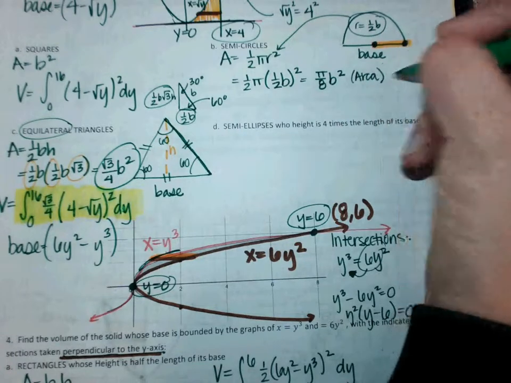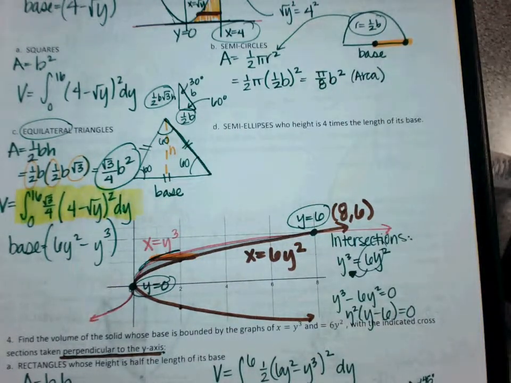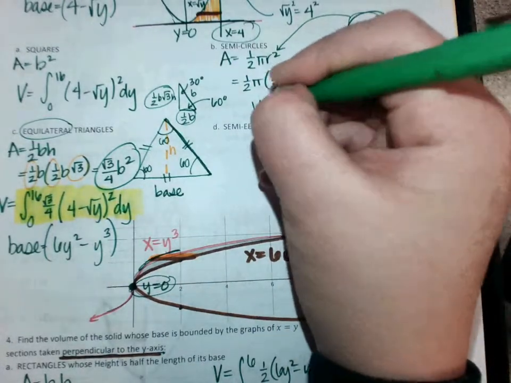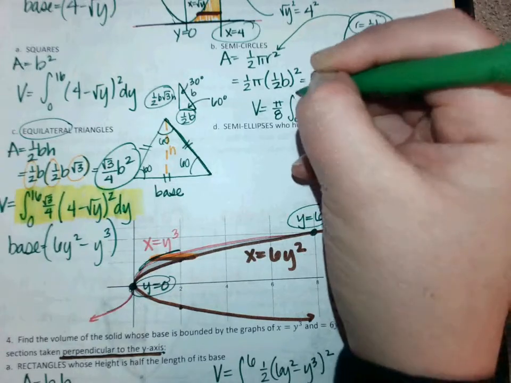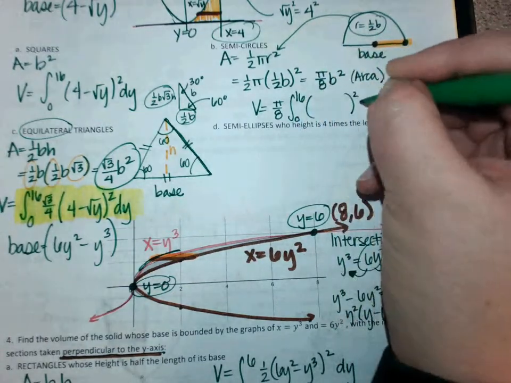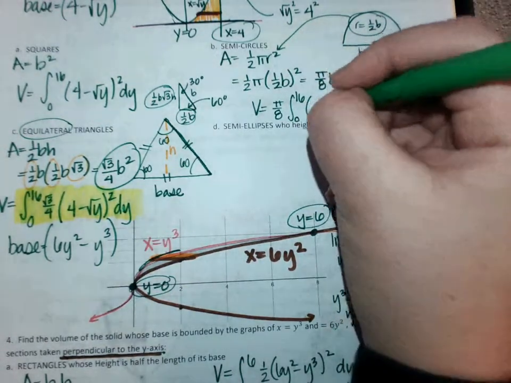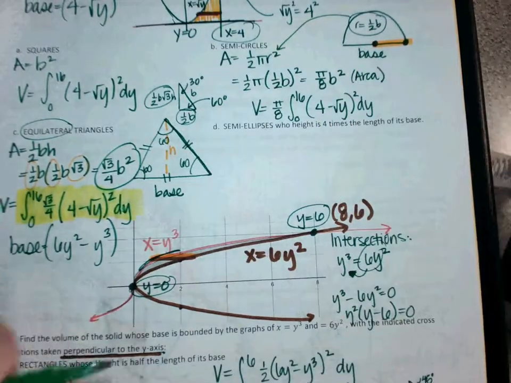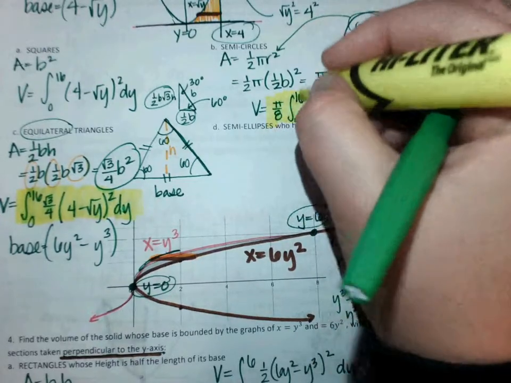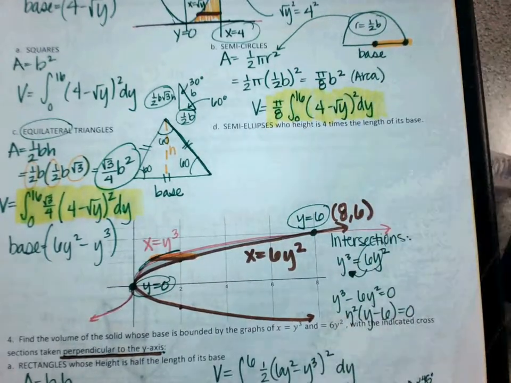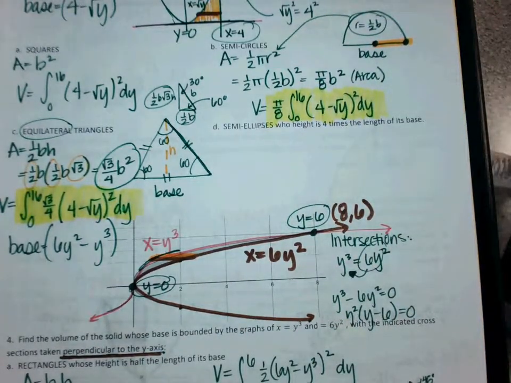Remember, to get from area to volume, you have to integrate it. So I would do volume equals pi over 8 in the front, integral 0 to 16, b squared dy, 4 minus root y. Good? Okay.